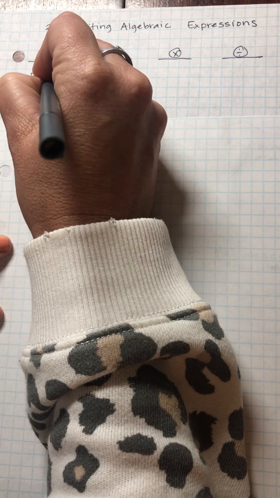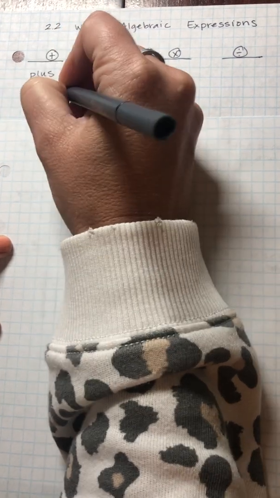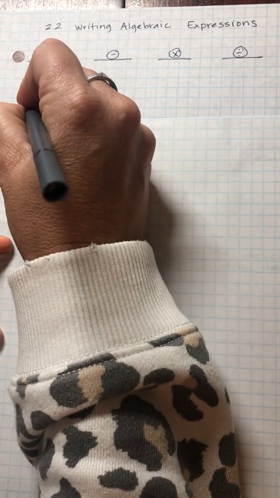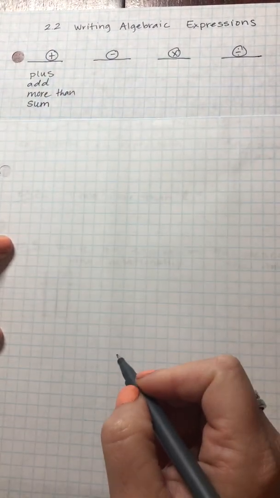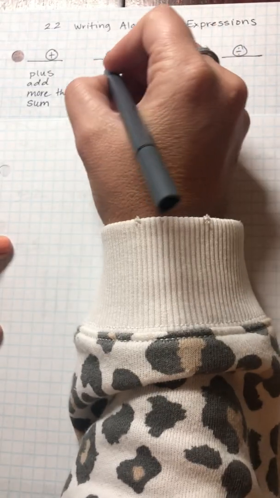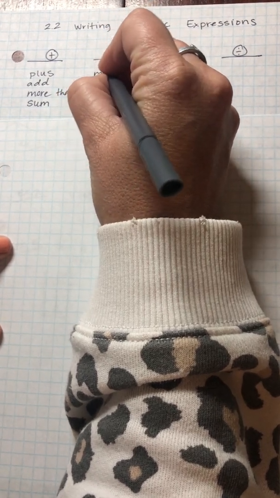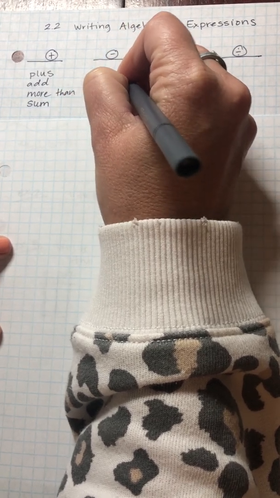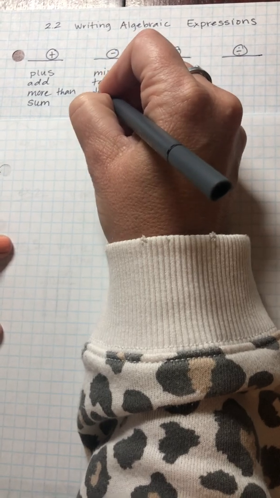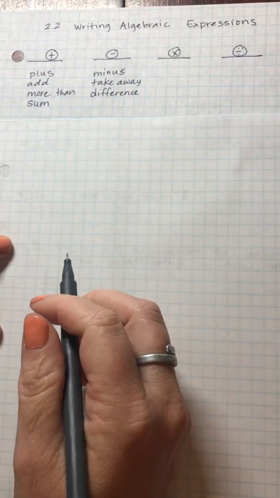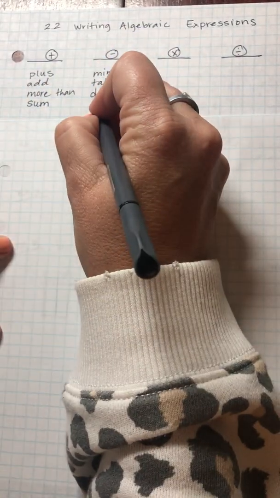The word add means addition. The word more, often it's more than, means addition. And sum. Find the sum. That means add. Okay? And then for subtraction, we have minus. We have take away. We have find the difference. Let's see. And just subtract, right?